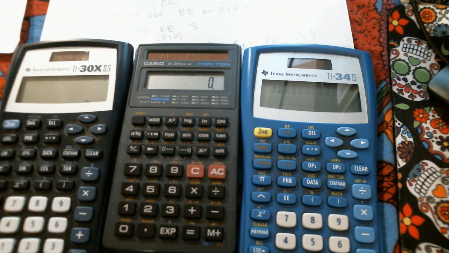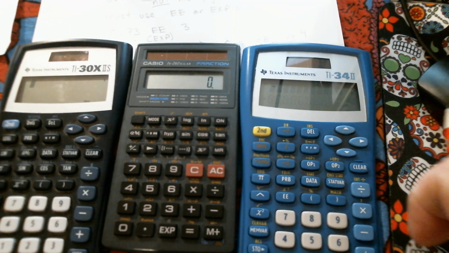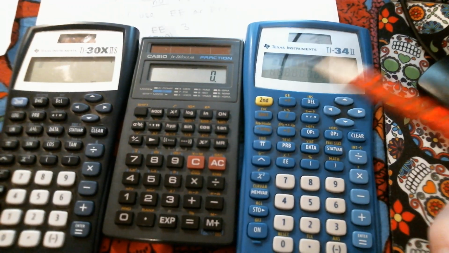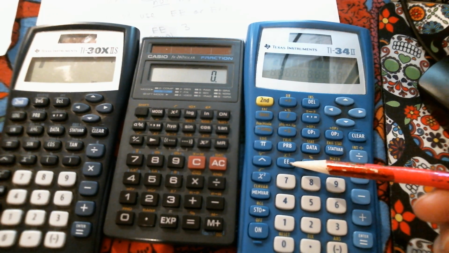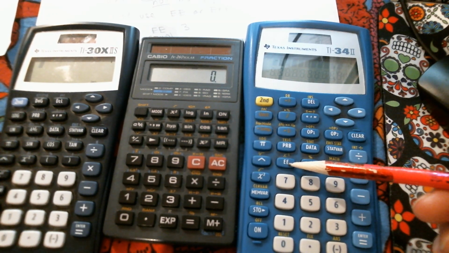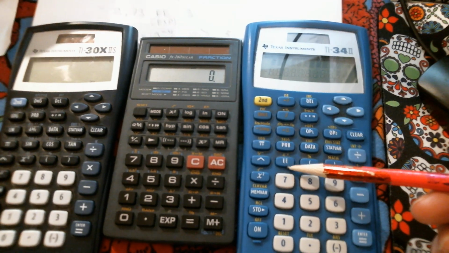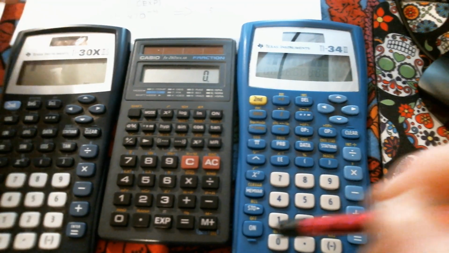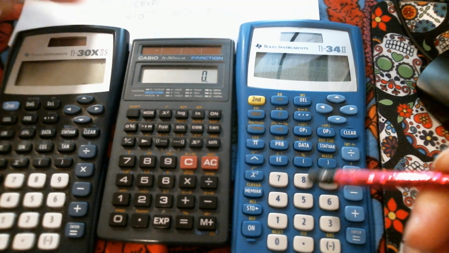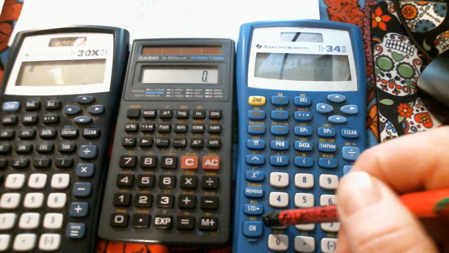Okay, here I have 3 different types of calculators. Let's take a look at where I could find the EE button. Okay, here, it's right here. Okay, so on this one, let's put in this number here. Okay, so I'm going to put in 5.41.